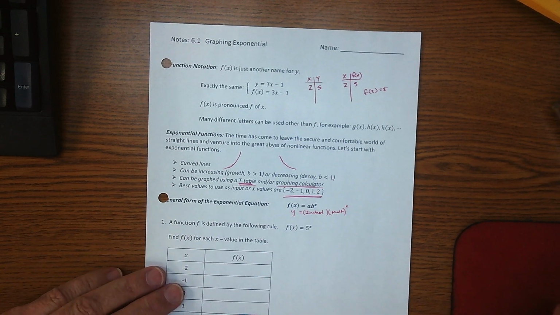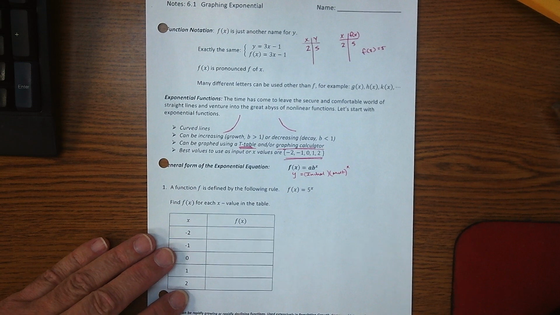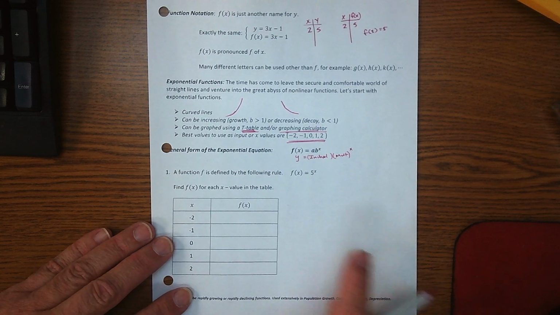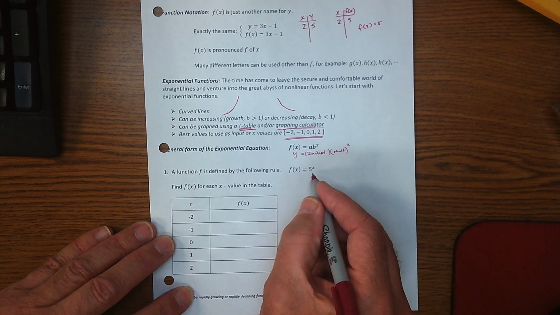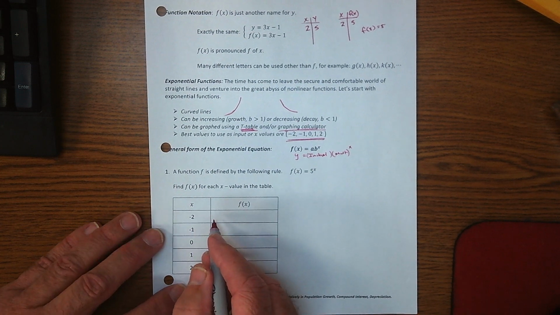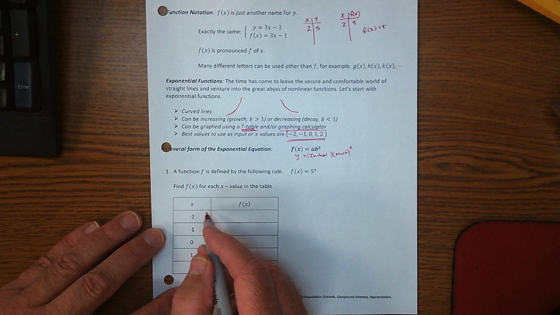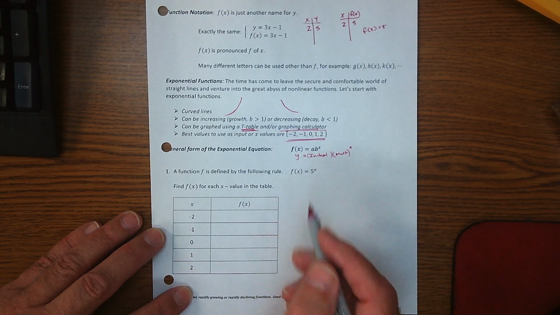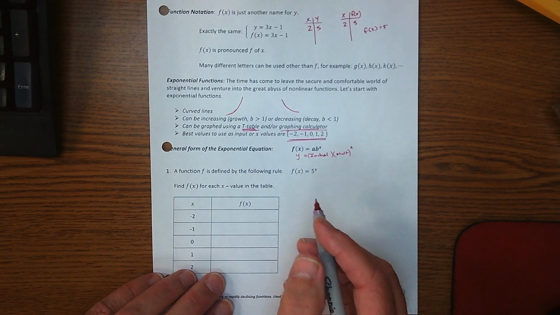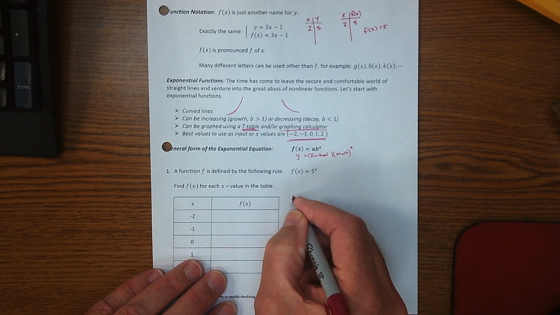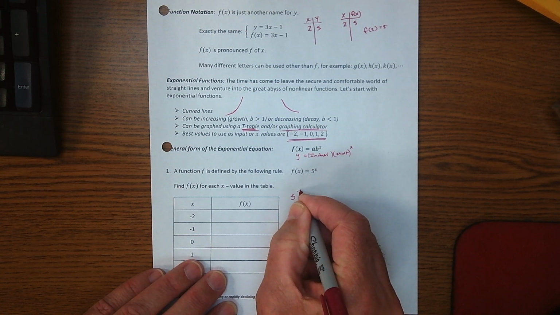So the first problem we're going to work on is getting this function, 5 to the x, into the chart here. We're just going to take x becoming -2, so this power right here will become a -2. So we'll just work these out. Our first one, we got 5 to the -2 power.